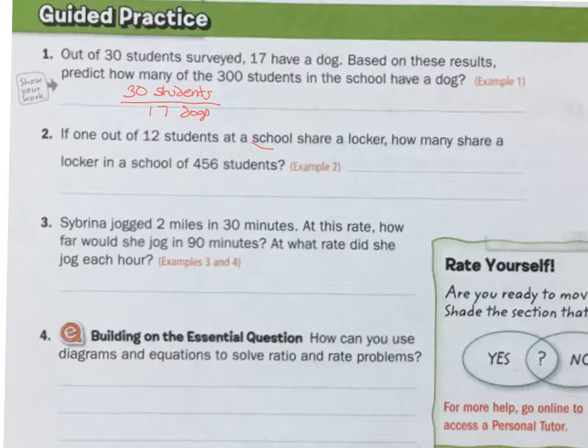Okay, so I want to make that equal. It tells me 300 students, so I want to go the same on top as on bottom. So 30 students have 17 dogs. 300 students. How many of the 300 students would have dogs? Okay. Now, this one is pretty good because I'm going to go from here to here. These are the two numbers I know.